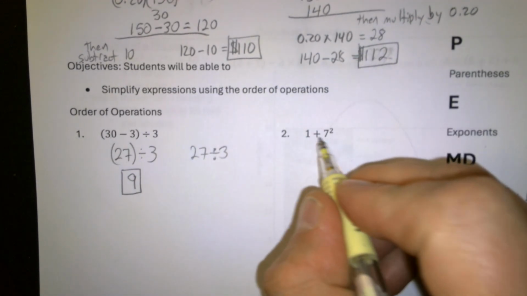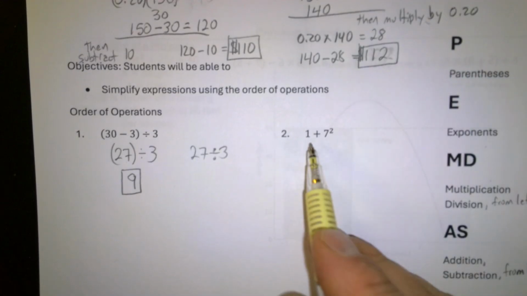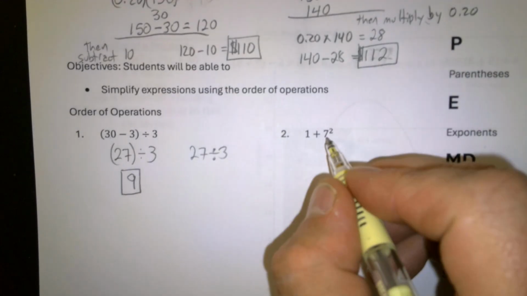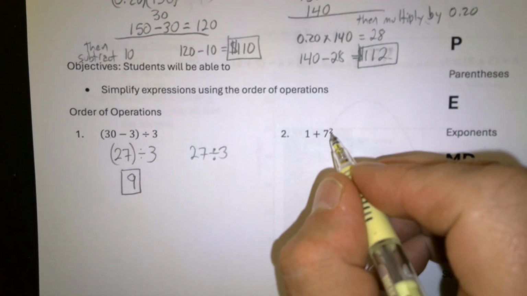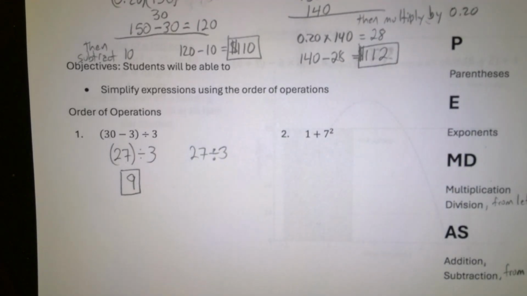So we have 1 plus 7 squared, or 7 to the second power. There are no parentheses to be seen, so we go to exponent. So this is 7 squared, or 7 times 2. So what do you think you would get for that value? What does it mean if something is to the second power, or sometimes we call it squared?